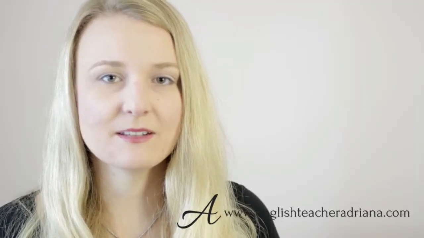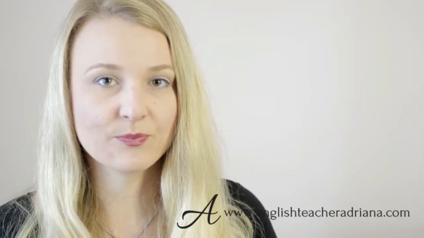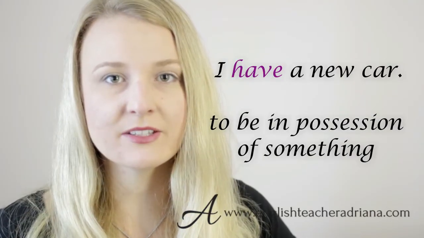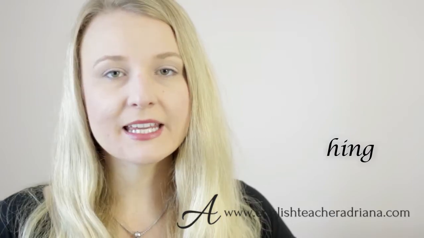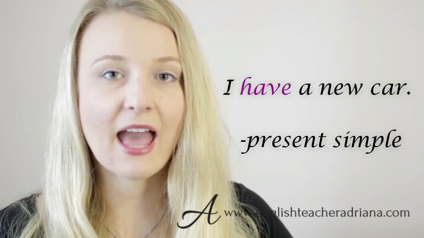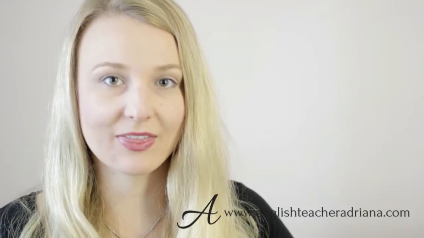Let's begin this lesson by looking at to have. Looking at this sentence, I have a new car. The verb have means to be in possession of something. Here, this sentence uses the present simple and it expresses the fact of having or possessing something in the present.